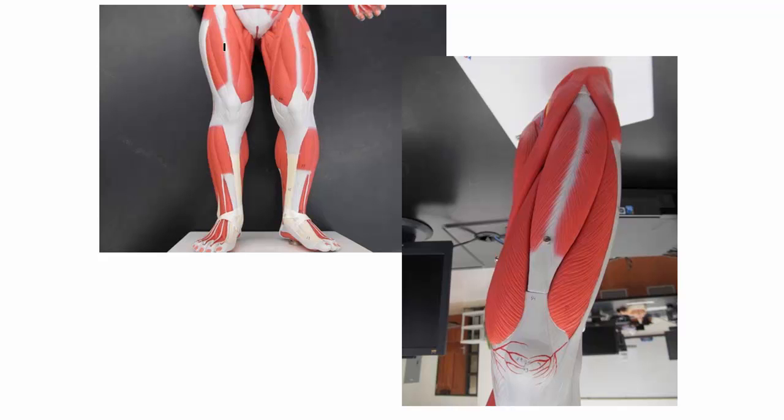We have our rectus femoris here and here. This little diagonal line, that's the sartorius. Here's our vastus medialis, then our vastus lateralis over here and over here. Here's that iliotibial band, so my tensor fasciae latae is right there. Here's my tibia, so this muscle here is my tibialis anterior.